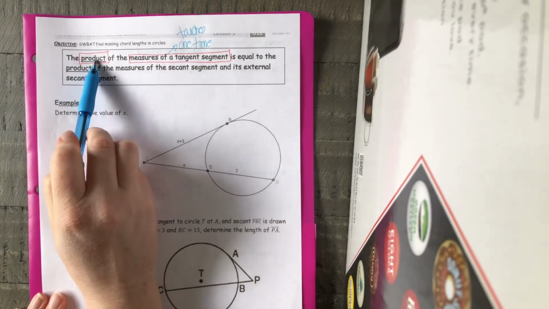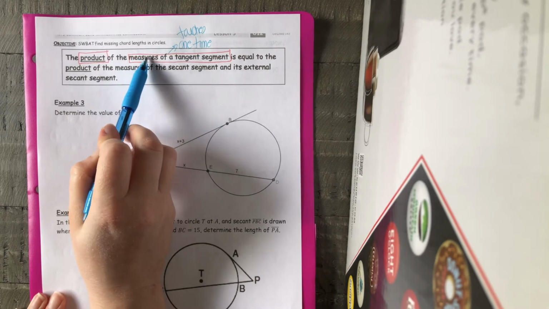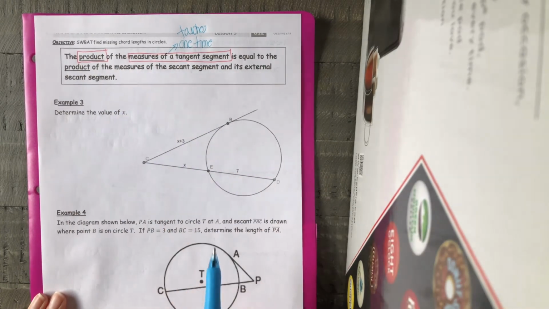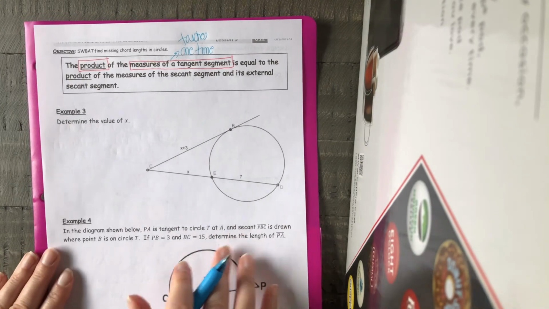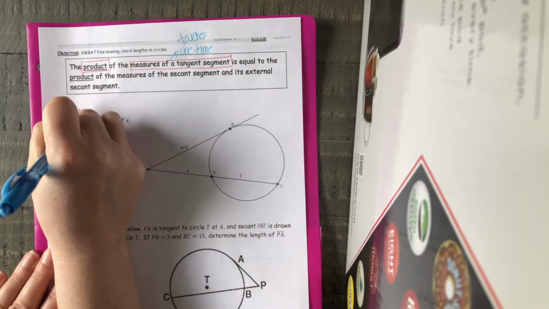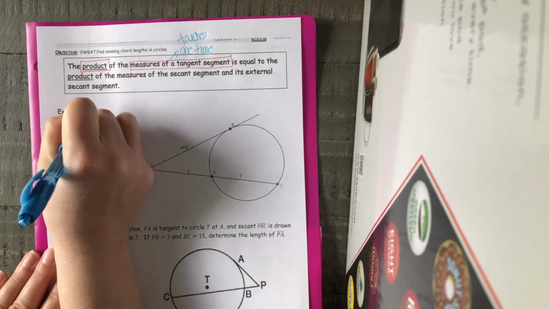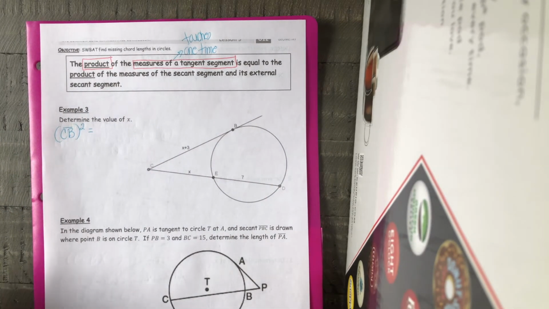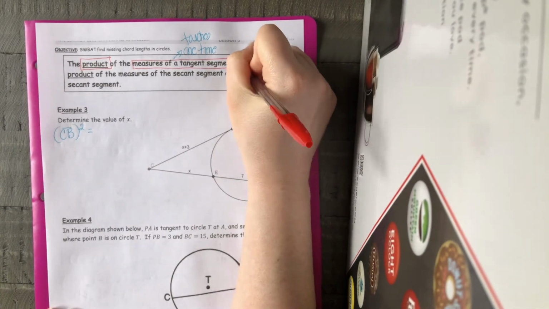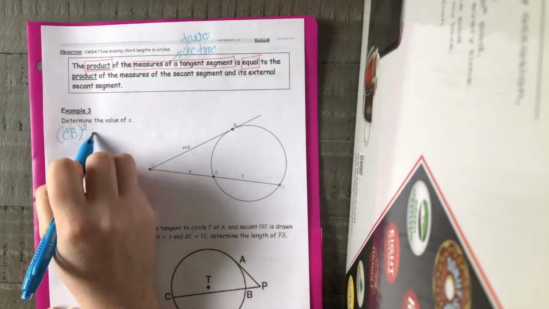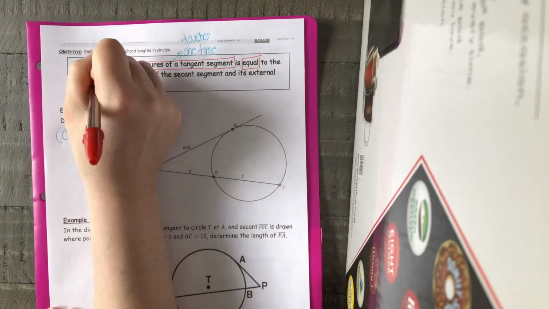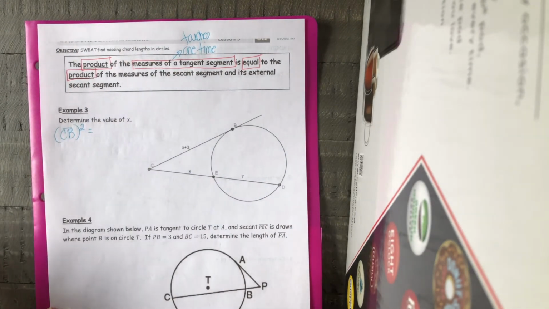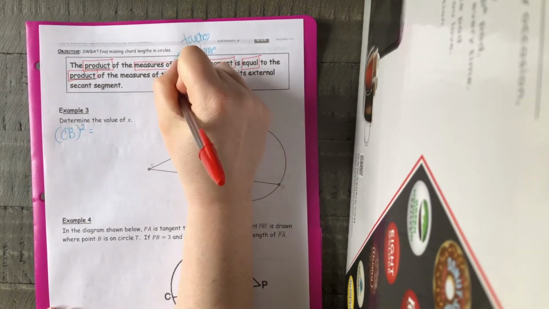So it says I want to multiply the measures, so that's plural. So I want to take this segment CB and multiply it by itself, two times. So I'm going to take CB and just square it. And then I know that that's going to equal the product of the secant segment.